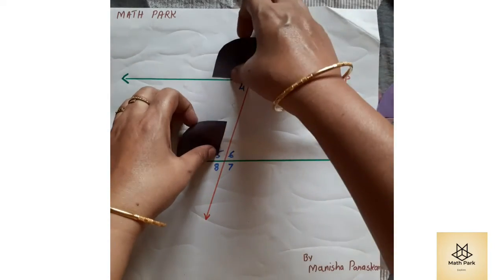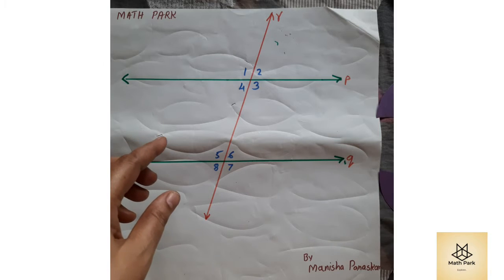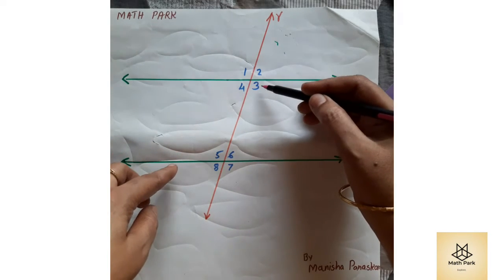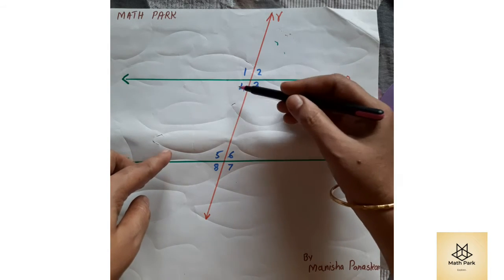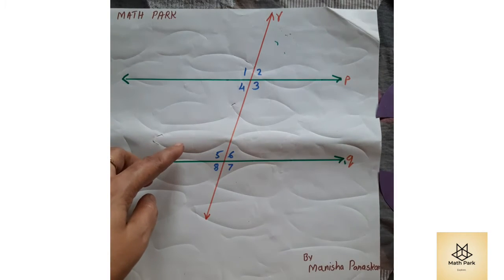Let us move on to the second property. The second property says that alternate interior angles are equal. Now what are alternate interior? Interior are 3, 4, 5 and 6, and alternate means on the either side of transversal. So 3 and 5, they form a pair of alternate interior angles.